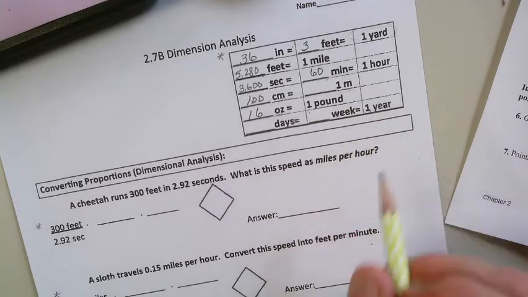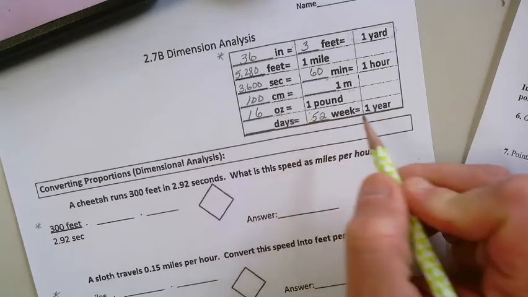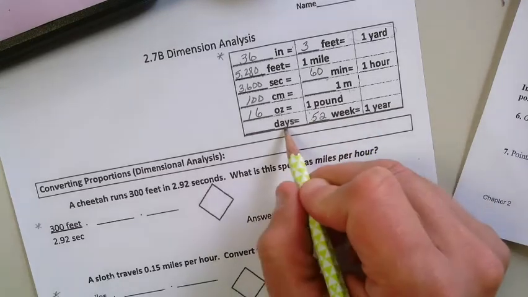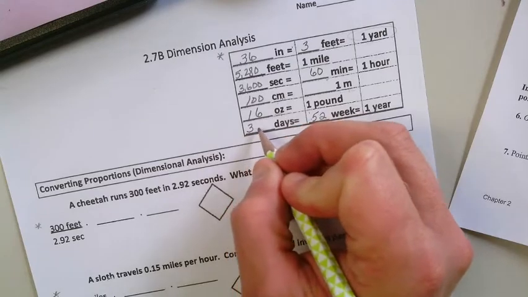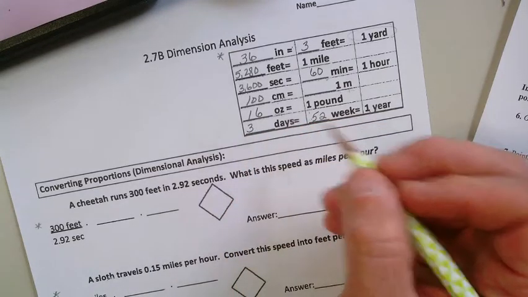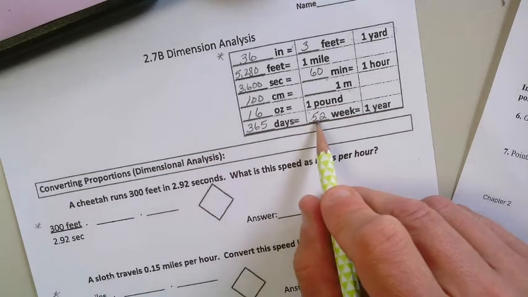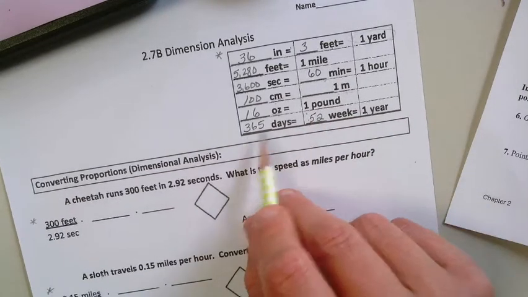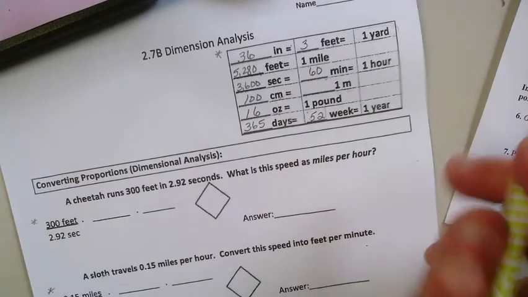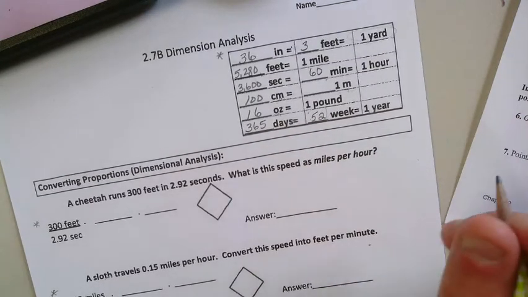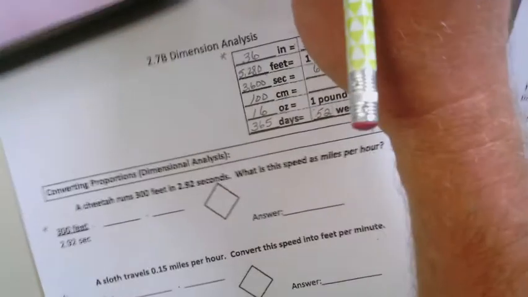1 year is how many weeks? There are 52 weeks in a year. And with that, 52 times 7, there is going to be 365 days in a year. Okay? I just realized that would be 364. So it must be 52 weeks and 1 day. Interesting. Never realized that before. All right, so where does the dimensional analysis come into play? Well, that's where we start next.